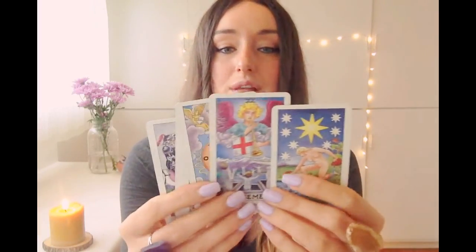So you're going to naturally feel significant. You're going to naturally feel that you're making a contribution. You're going to naturally have love and connection in your life when you are bringing forth the fullness of who you are, right? So the major arcana really points to this.